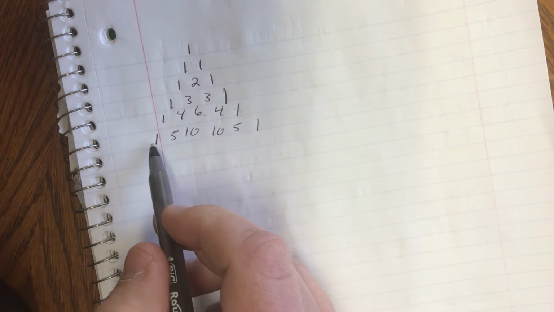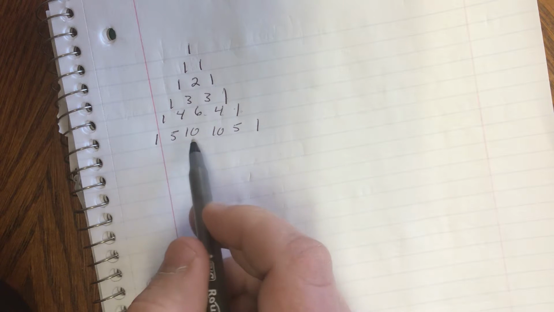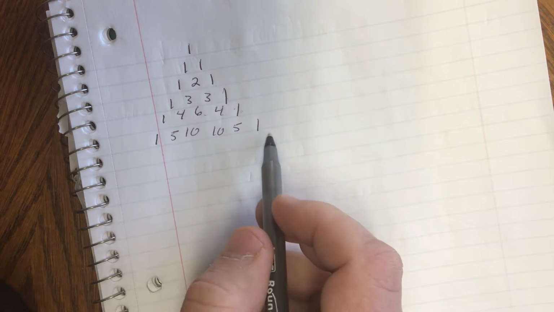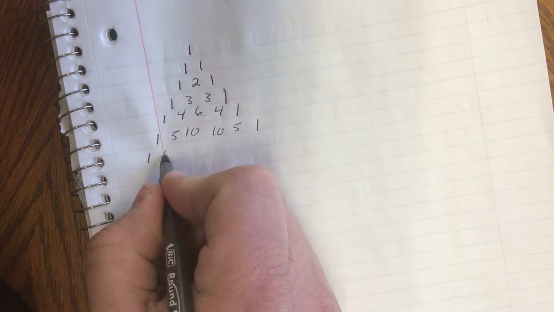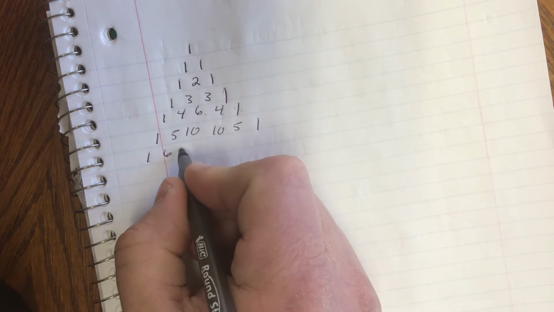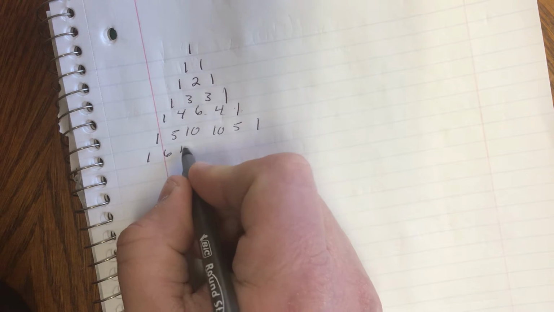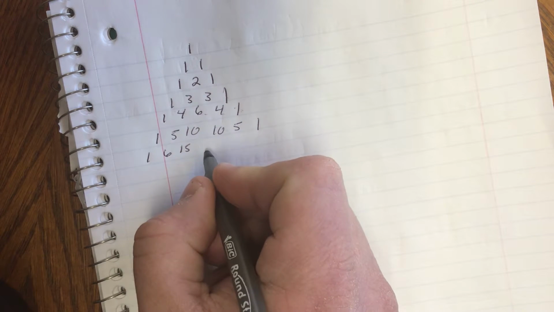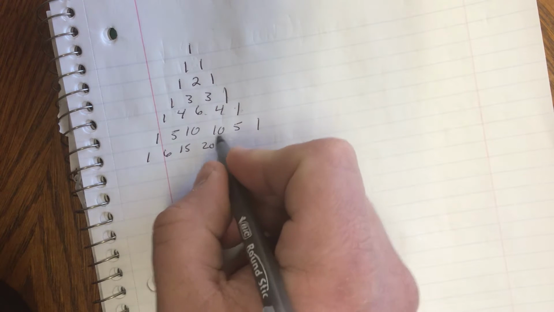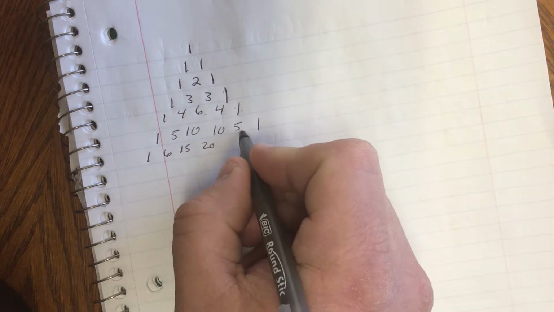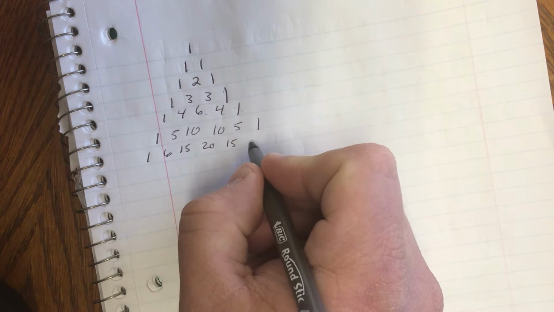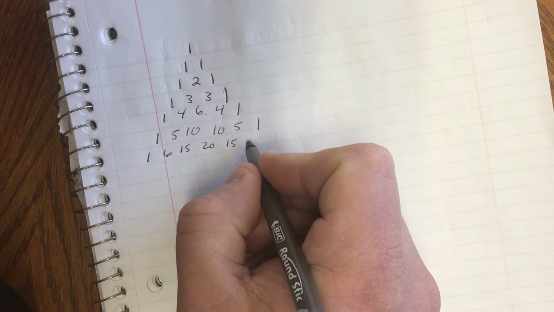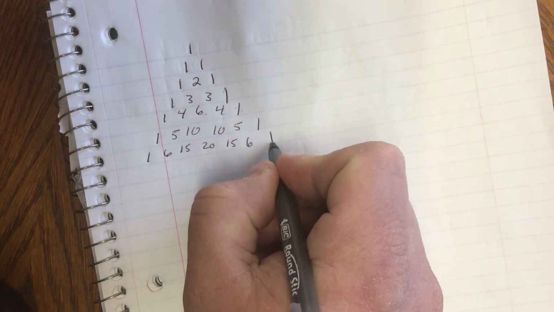Now, this is what we call a recursive relationship, in that it ascends, getting bigger, and then it descends, getting smaller in the same pattern. So our next one is going to be 1. 5 plus 1 is 6. 5 plus 10 is 15. And 10 plus 10 is 20. And 10 plus 5 is 15. And 5 plus 1 is 6. And then 1 on the end.